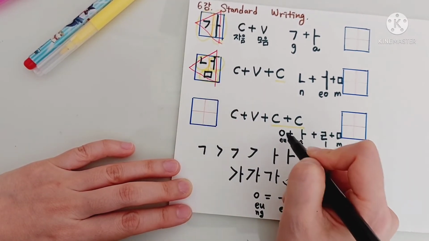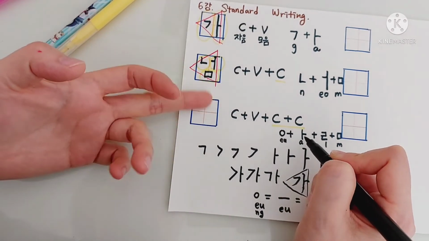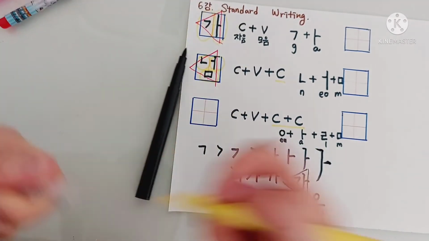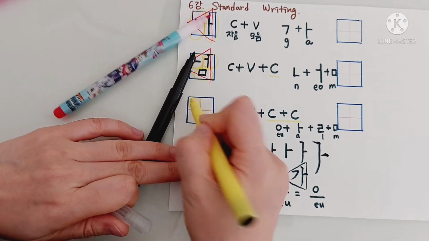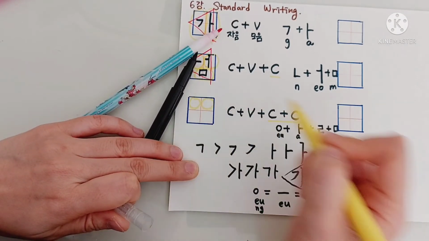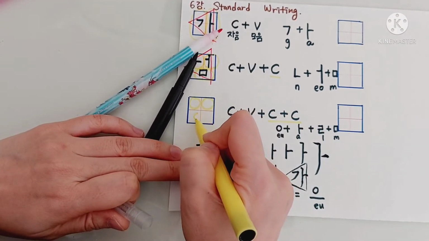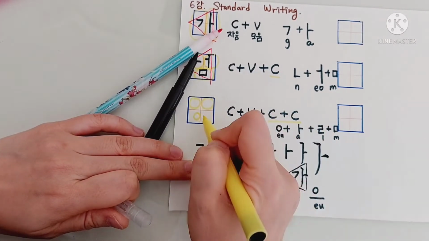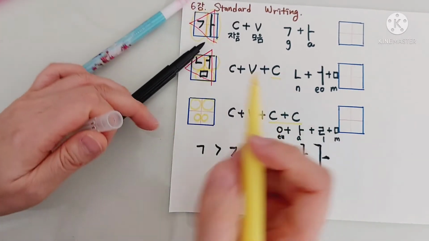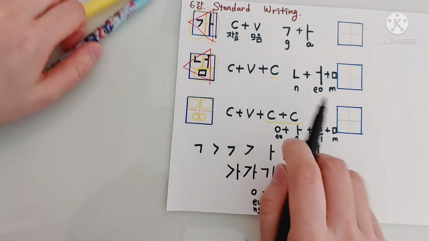So left side, right side, it will go here, here, and here in the middle, a little, and then it will go here. So let's try.